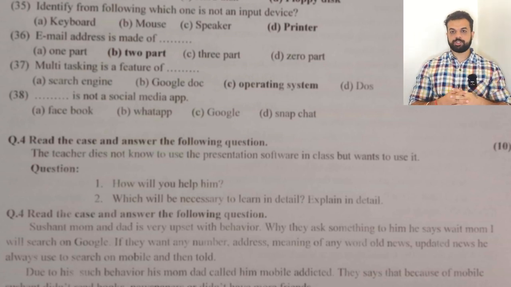There must be a few fill in the blanks questions which have repeated, but they have twisted and asked you about these fill in the blanks.